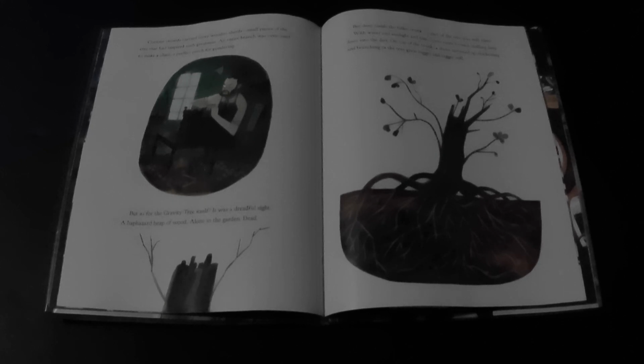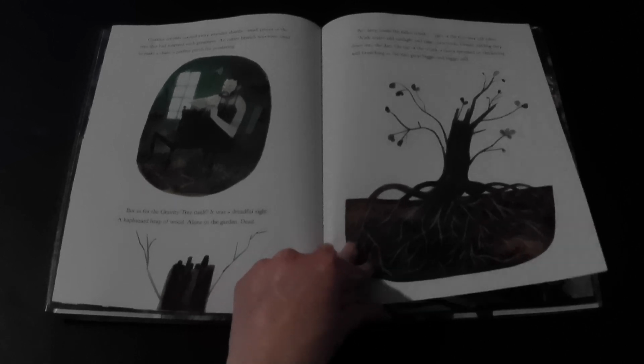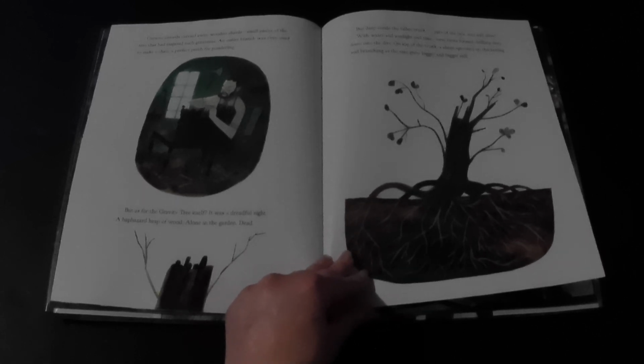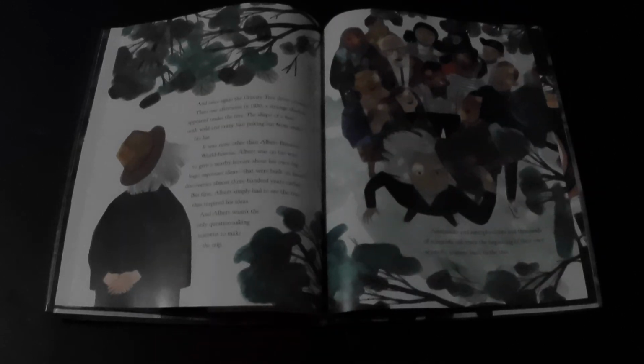With water and sunlight and time, new roots formed, drilling deep down into the dirt. On top of the trunk, a shoot sprouted up, thickening and branching as the tree grew bigger and bigger still. And once again, the Gravity Tree drew crowds. Then, one afternoon in 1930, a strange shadow appeared under the tree, the shape of a man with wild and crazy hair poking out from under his hat.